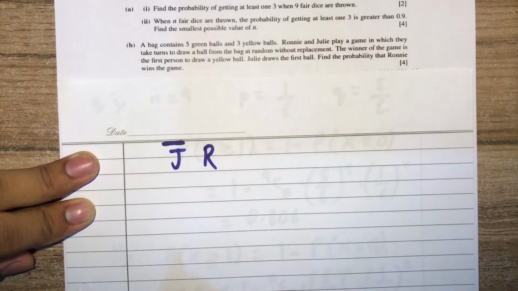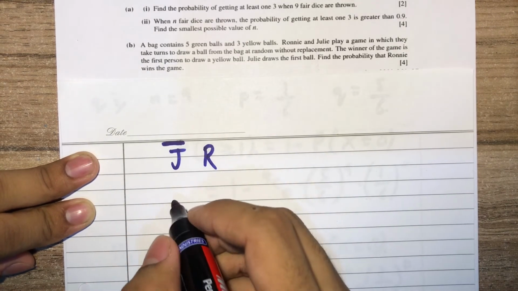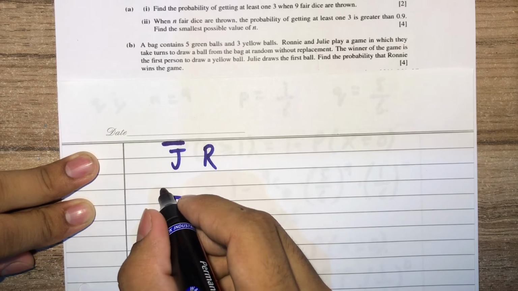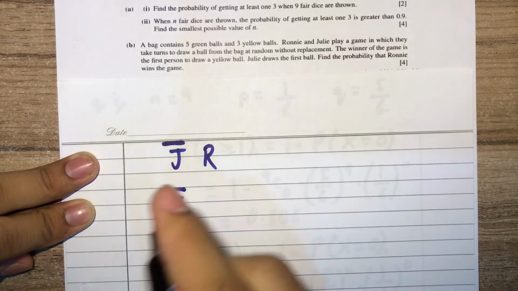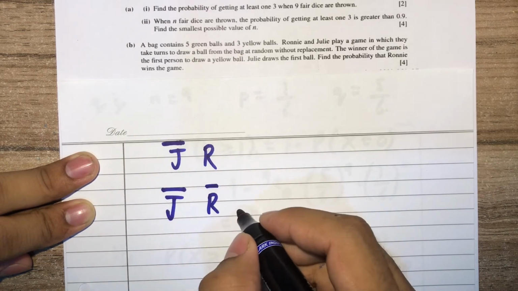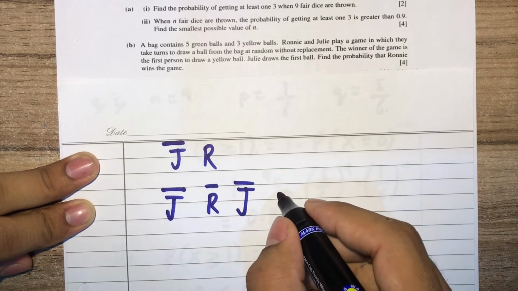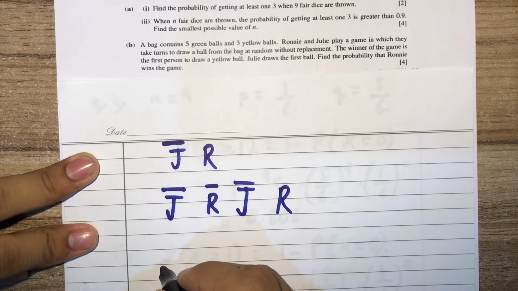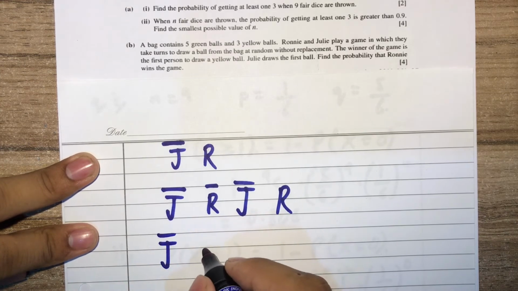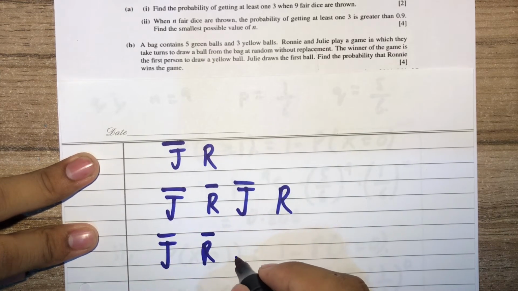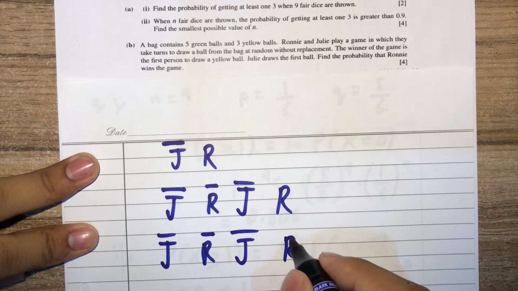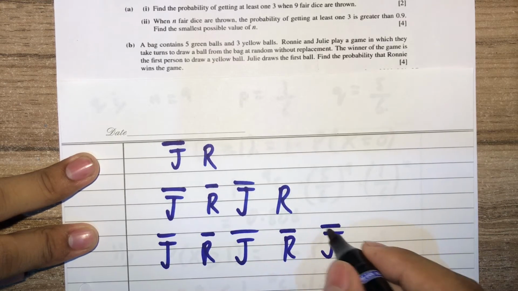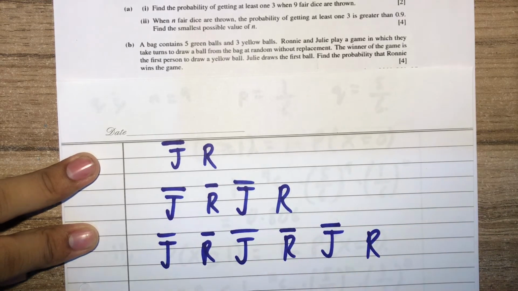So I didn't show the bar. So Ronnie wins in this case. The second possibility would be that Julie draws a green ball, Ronnie draws a green ball, then Julie draws a green ball, and then Ronnie draws a yellow ball and he wins. The third possibility is that Julie draws a green ball, Ronnie draws a green ball, Julie draws a green ball, Ronnie draws a green ball, Julie draws a green ball, and then Ronnie draws a yellow ball and Ronnie wins.